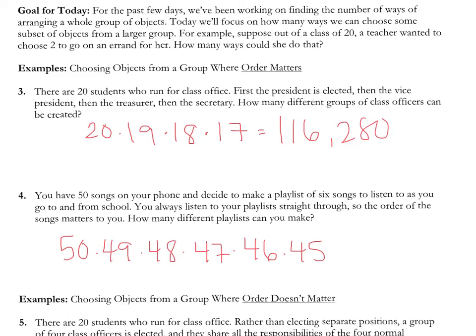So let's see what we have in total. So in total, this is a number so big that your calculator is putting it into scientific notation. So I should have put that in the directions that you don't need to simplify, because this number is so big that your calculator puts it into scientific notation. So this one you could just leave like this.